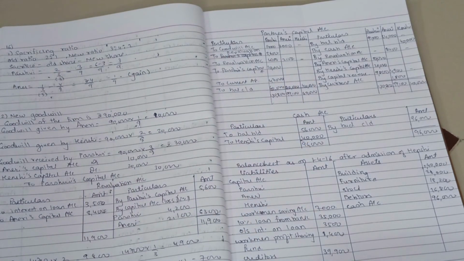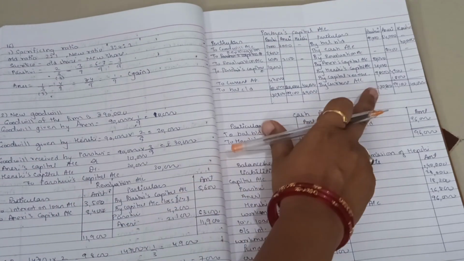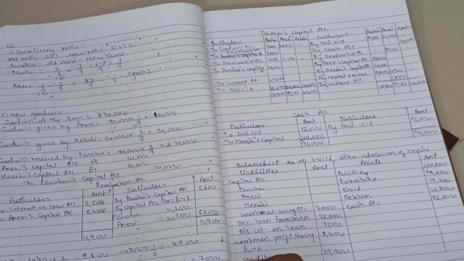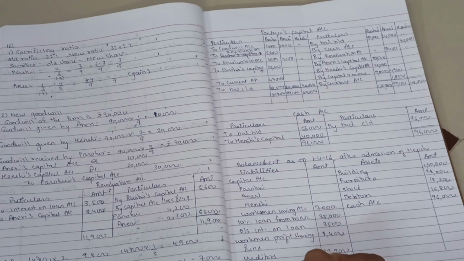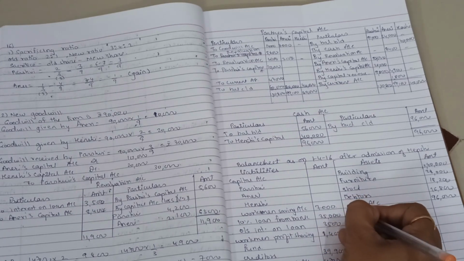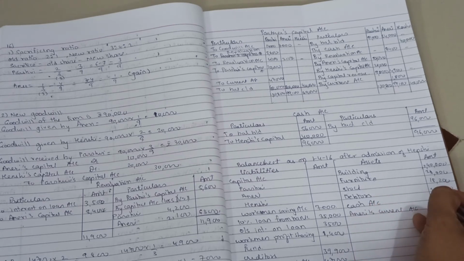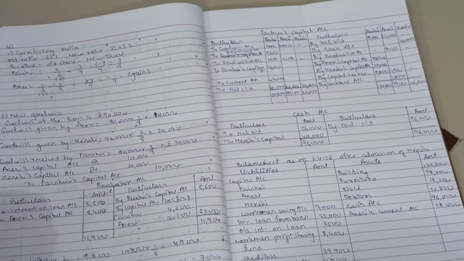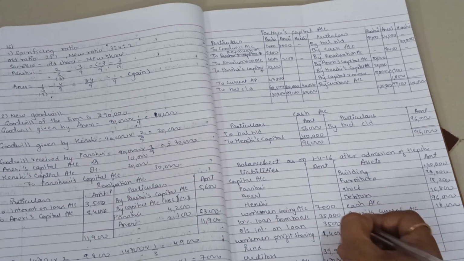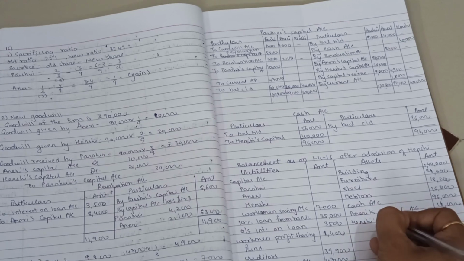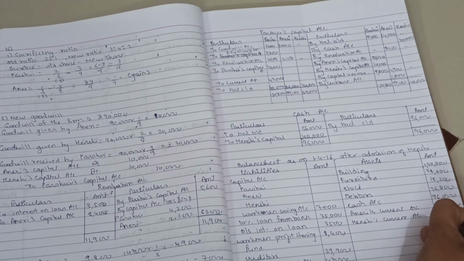This difference we have to write on the balance sheet liability side: Parshvi's current account 47,000 and Aneri's current account, amount is 1,800. And Hensi's current account is 20,000.